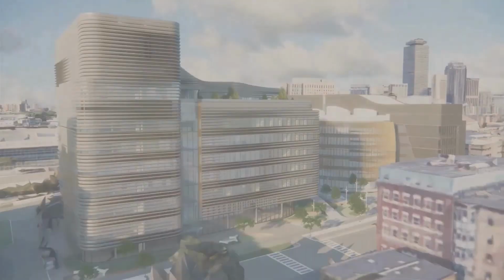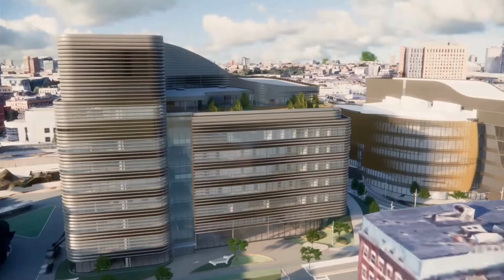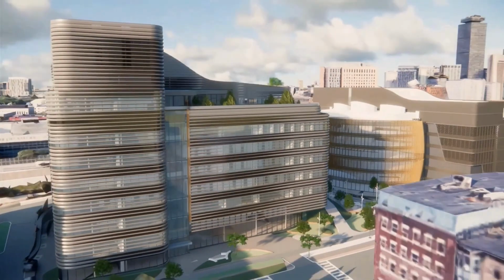So when we work on post-processing in After Effects or similar software, we sometimes add photorealistic renderings to transition between different views. Next slide.